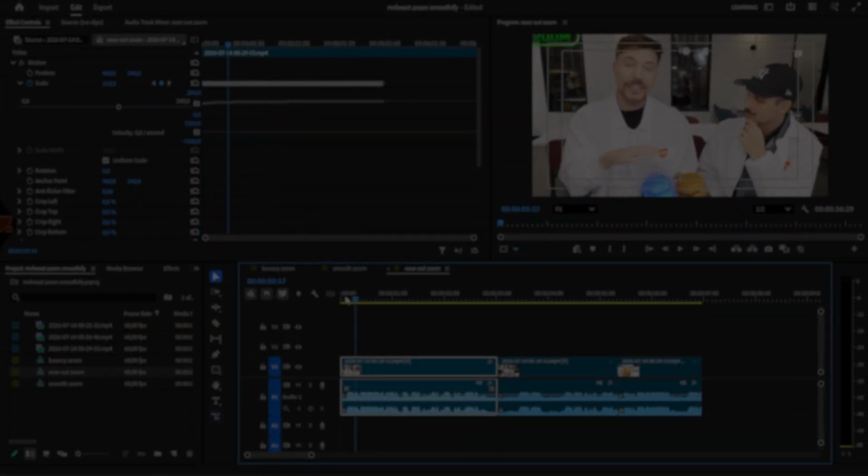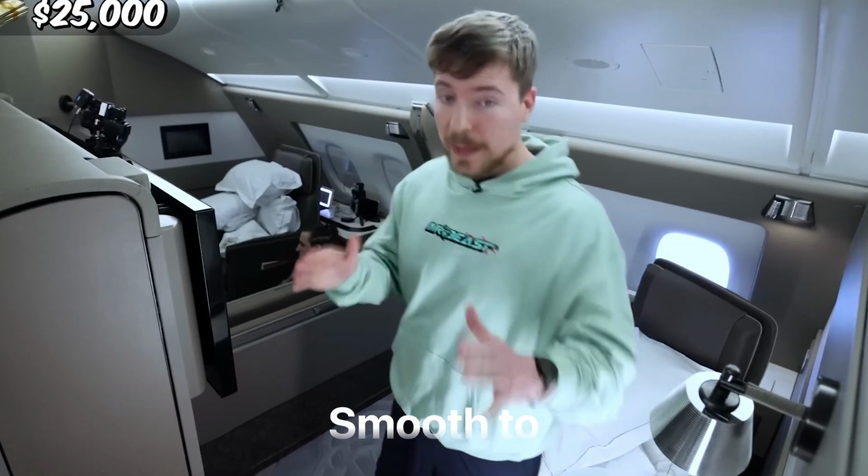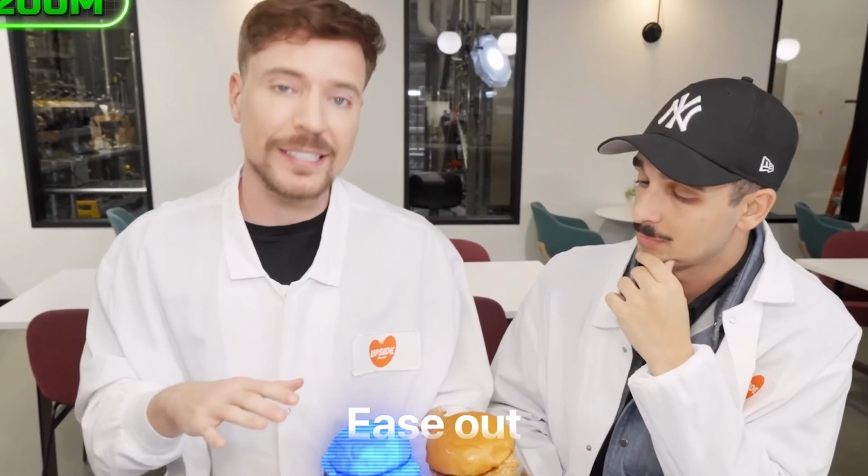3 zooms, bouncy for reactions and assets, smooth to add energy to a moment, ease out for close-ups.